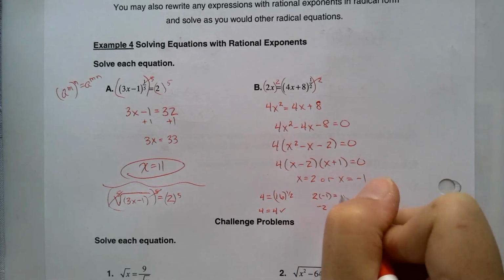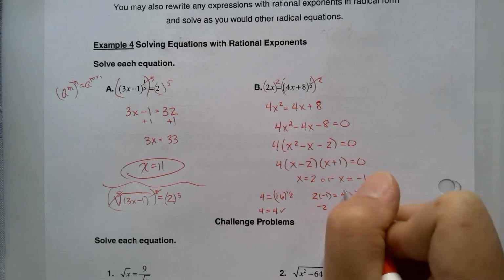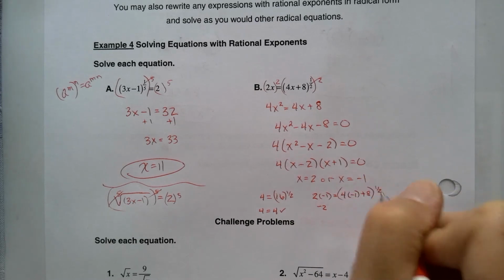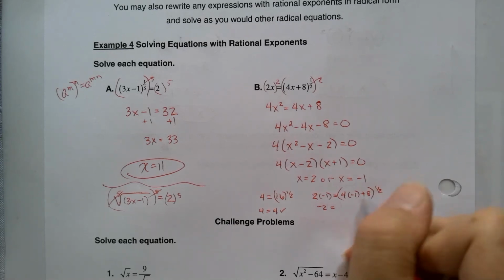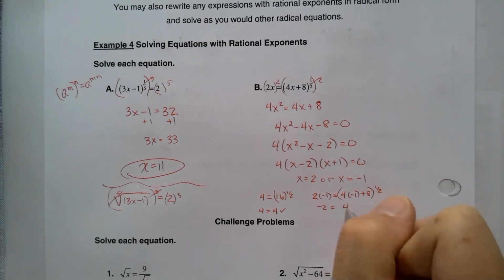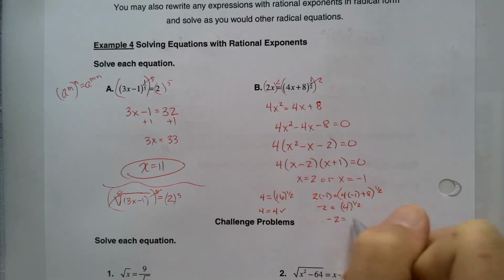And that equals 4 times negative 1 plus 8, all to the power of 1/2. Okay, so that's negative 4 plus 8, which is 4 to the 1/2, and here's my issue. 4 to the 1/2 is just 2, and so it's not going to work.